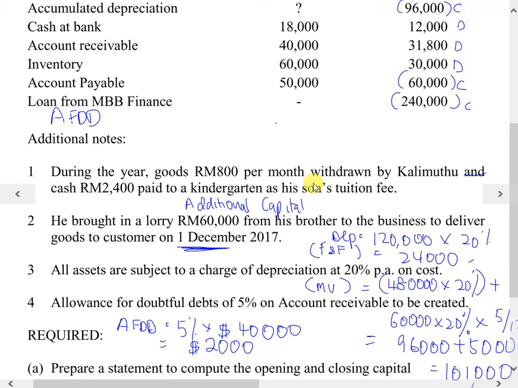You withdraw goods, take out some cash to pay tuition fee. What is this? Drawings. So 800 per month times with 12 months. Withdraw goods 9,600, withdraw cash 2,400. What is my total drawings?